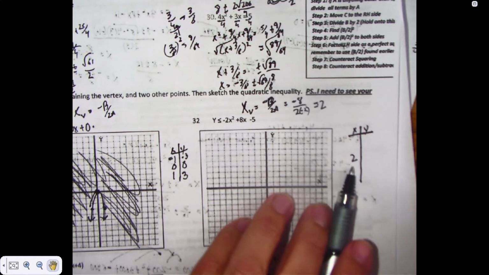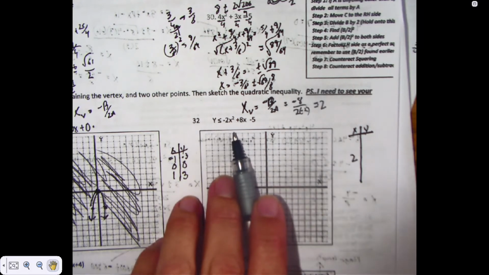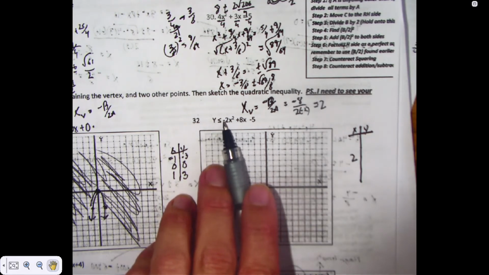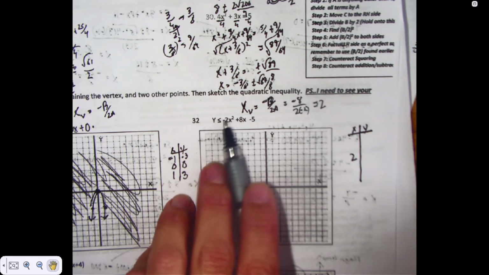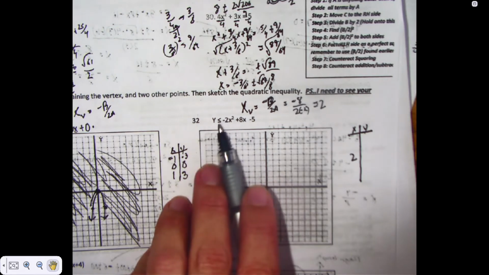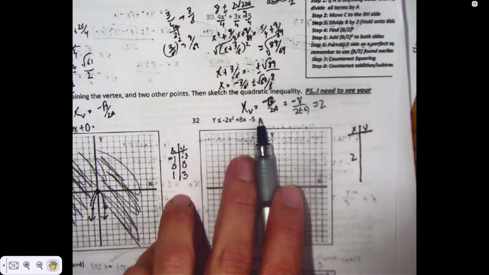And to get y, I plug it back in. If I plug in a 2 here, I'd have 4 times a -2 is -8. I'm just keeping that in my head. 2 times 8 is 16. 16 minus 8 is 8. Take away 5. It's -3.